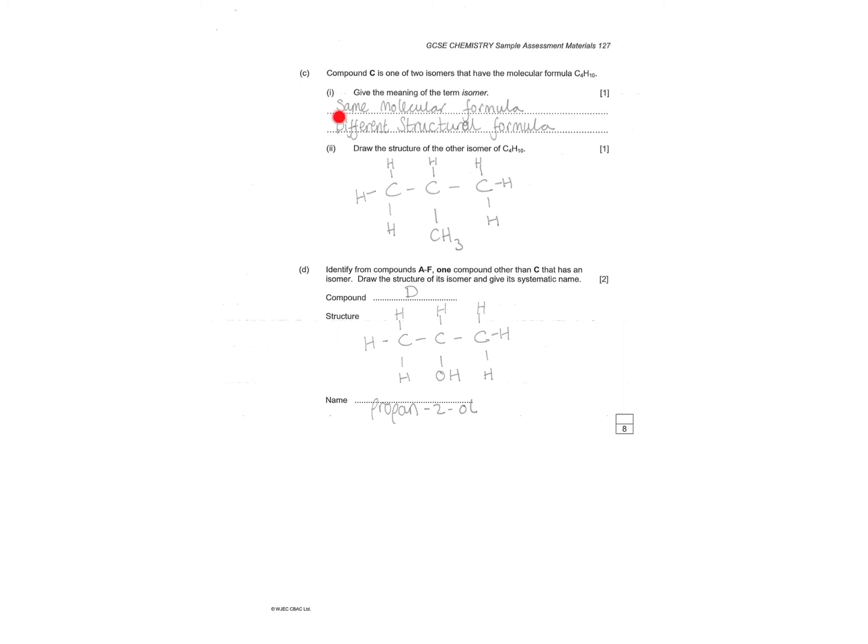Give the meaning of the term isomer: same molecular formula, different structural formula. Give another structural formula of C4H10. So instead of having 4 in a long chain, do 3 in a long chain with a methyl group coming off. Identify another compound that is an isomer. Other than C, I did D because I can move the OH to make it propan-2-ol.